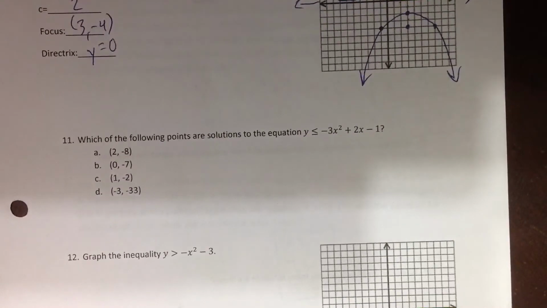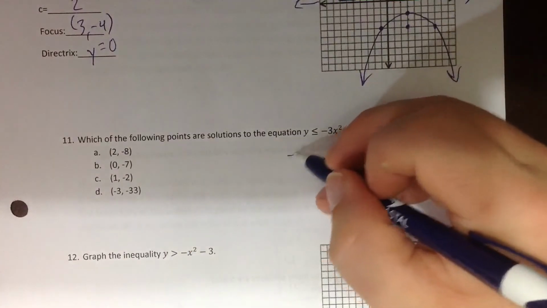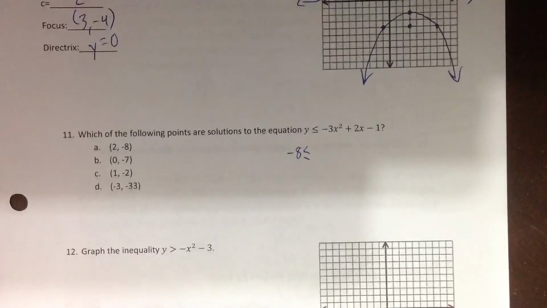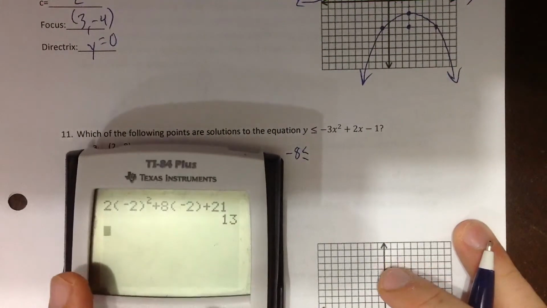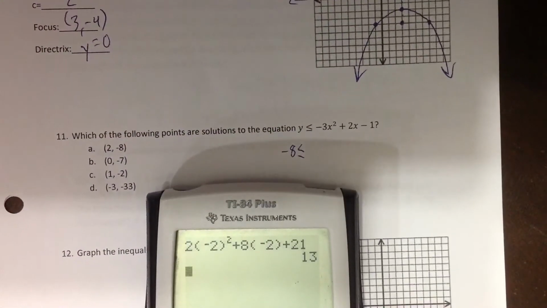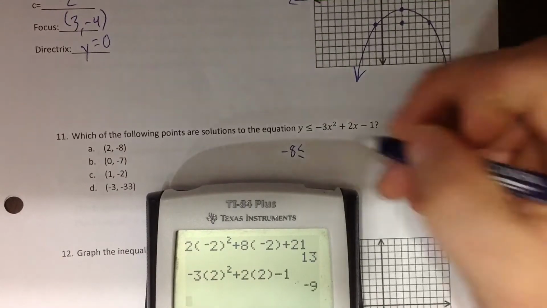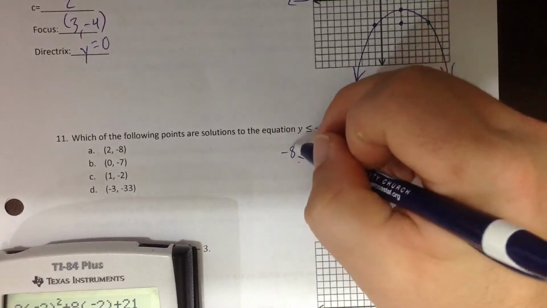Alright, on number 11. I'm going to plug in each of these points to see which one or ones are true. My first one is negative 8 is less than or equal to... I'm just going to go ahead and plug in 2 for my x's. Negative 3, 2 squared plus 2 times 2 minus 1 is equal to negative 9. Negative 8 is less than or equal to negative 9. That's not true.